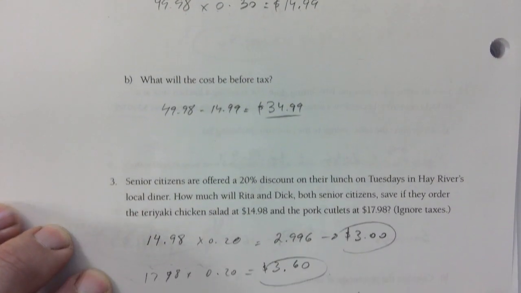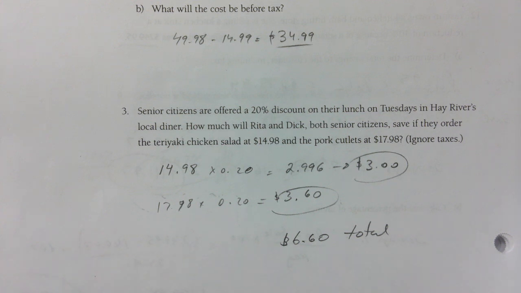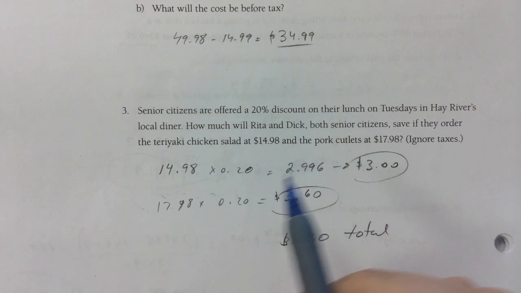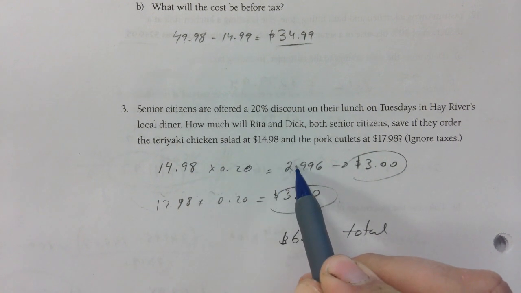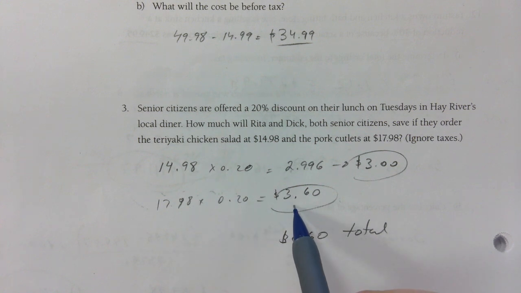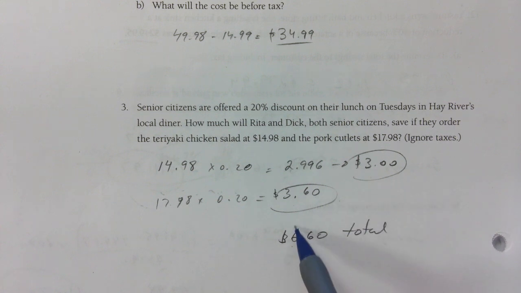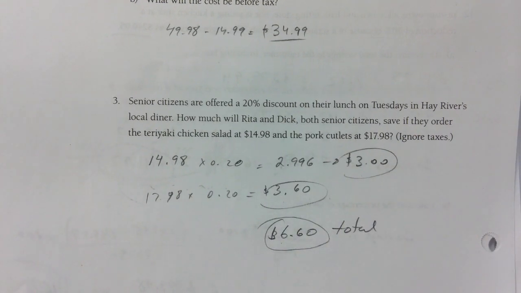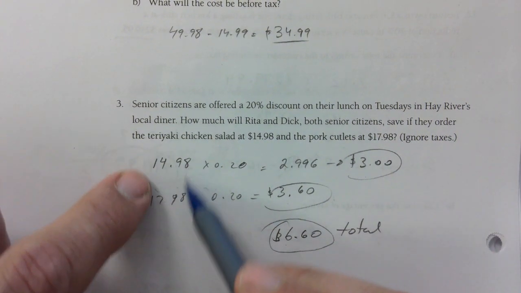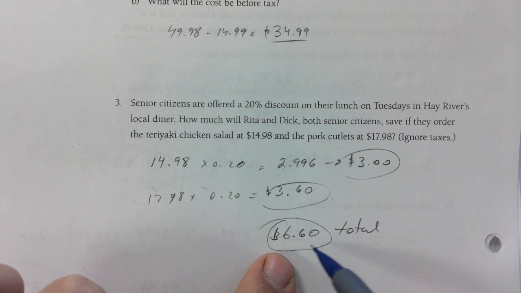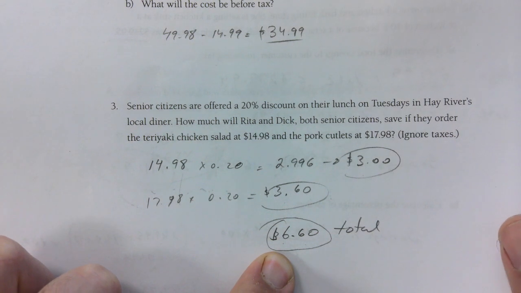And then the next one down here, it was a little vague in my opinion. They didn't ask if they wanted it in total or individually. So I found the 20% off for the salad and separately for the pork. So together it's 660. So if you have these two there or the 660, I would accept them regardless of how you did it. If you added this up and then found 20%, you should still get 660, right? So that's the answer there.